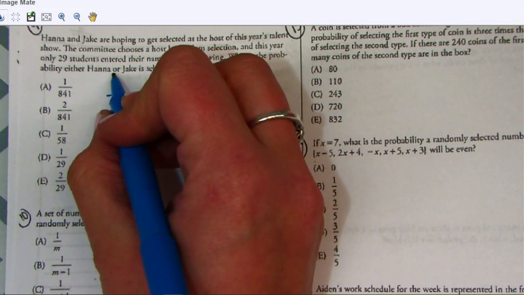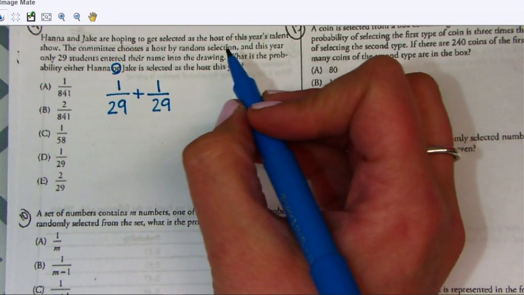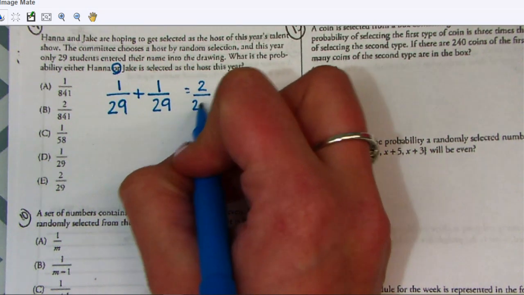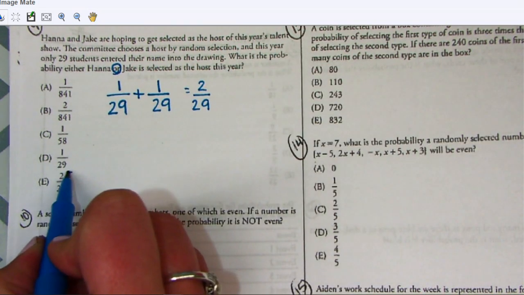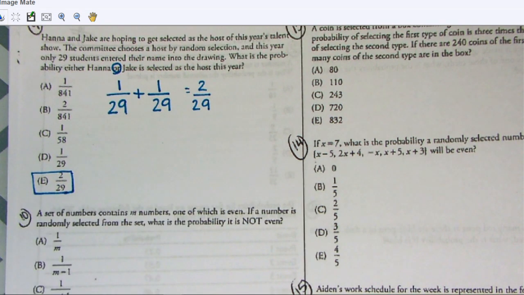We just want one of them to win. So anytime it's or probability, you add the probabilities together. So 1 plus 1 is 2. And when you add fractions, the denominators stay the same. So there is a 2 out of 29 chance that Hannah or Jack could be selected out of the total participants.